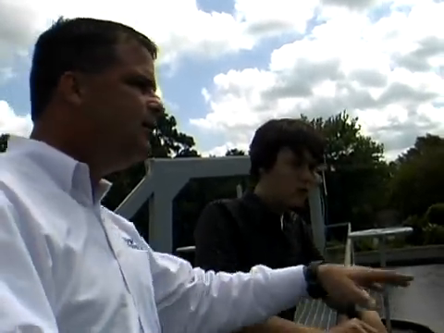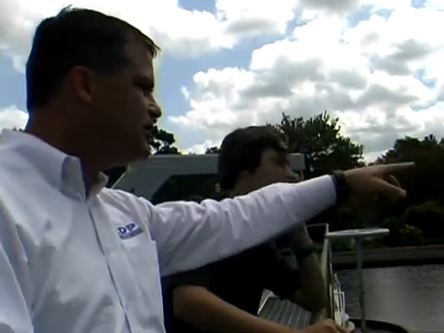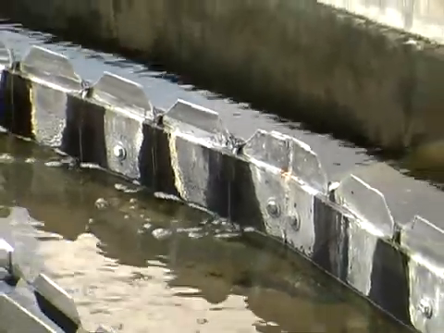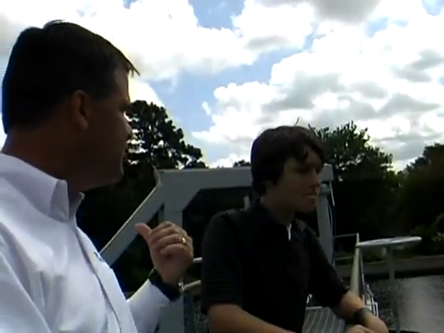Now the water in here is overflowing around the edges. You can see where it's coming over the trough, flows through the trough, and eventually makes its way down to the effluent basin or chlorine contact basin where we add chlorine for disinfection.